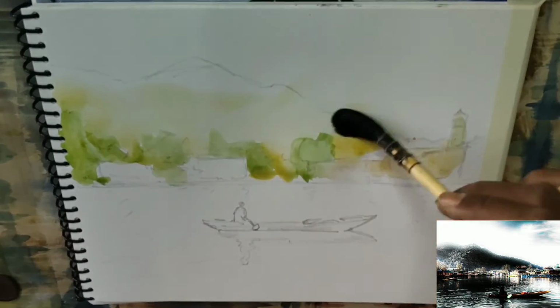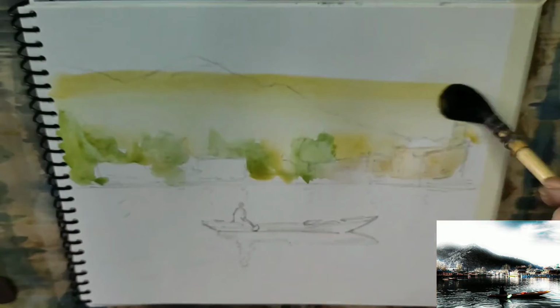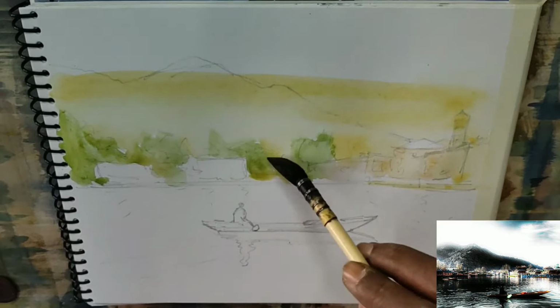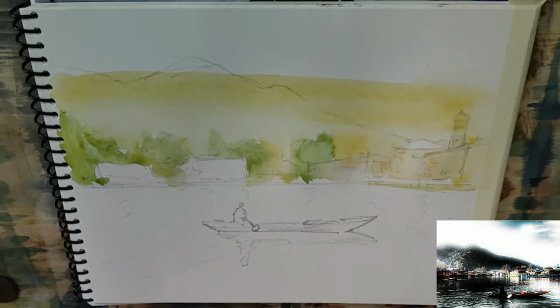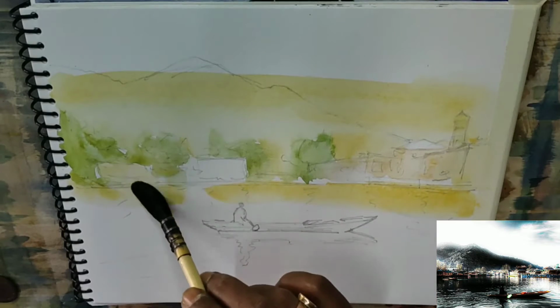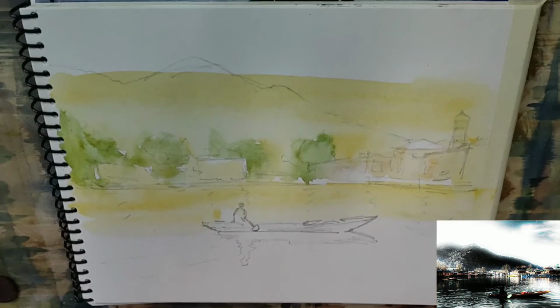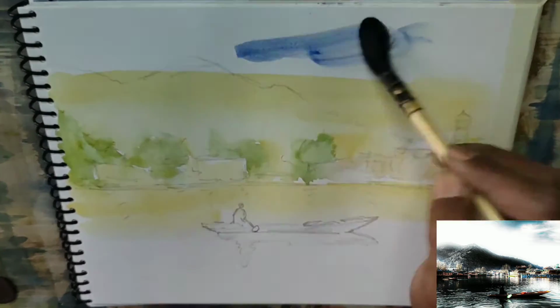Simplify the values. Values are the dark and lights in an image. To see them better, try half crossing your eyes. This reduces the amount of information your eyes can detect, largely the color, leaving you with more of a black and white image.